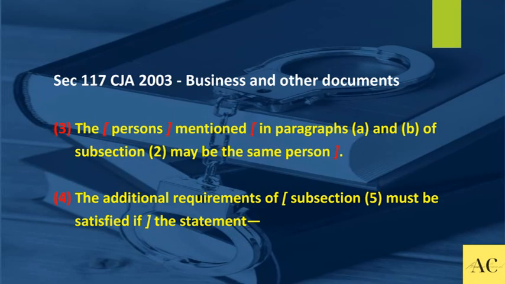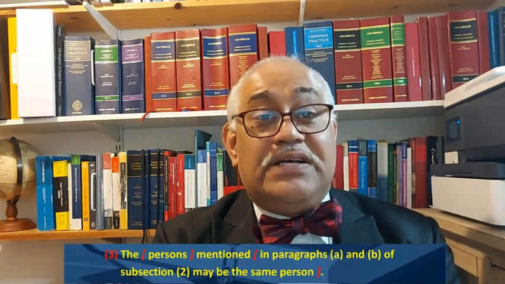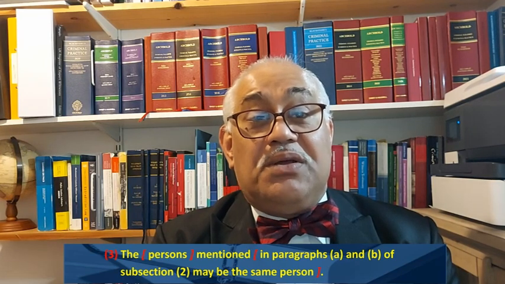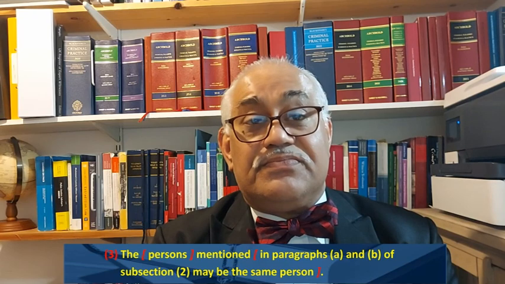Subsection 3. As I said earlier, it could be one and the same person, because it says a person mentioned in paragraph A and B, subsection 2, may be the same person.